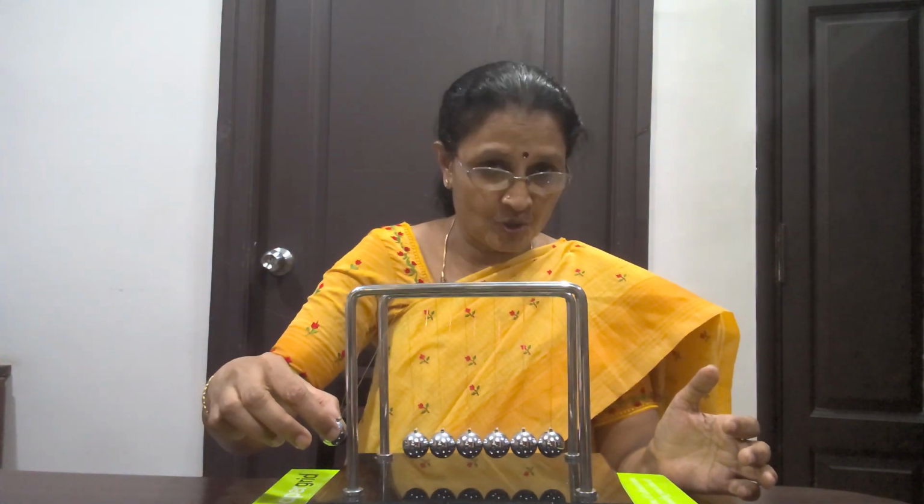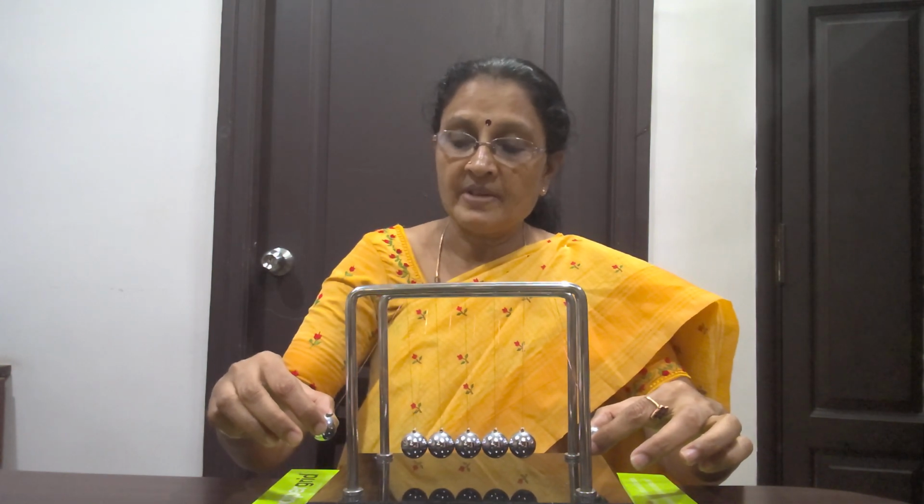Okay, now what I'm going to do, I'm going to give the momentum to the first ball from right to left. Now at the same time, I'm going to give momentum, that is a velocity, to the seventh ball from left to right. Therefore with the momentum mv, it is going to collide with the second ball, and with the momentum mv, but in which direction? Right to left. But here it is going to collide with the sixth ball from left to right.